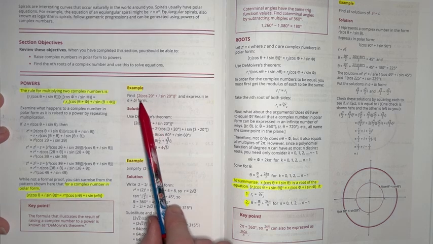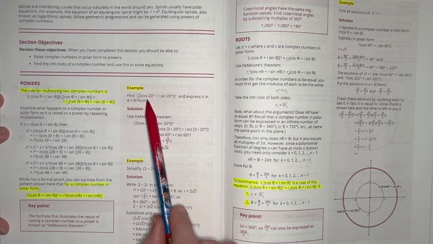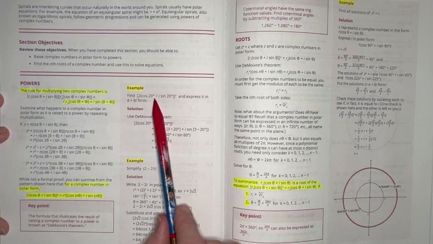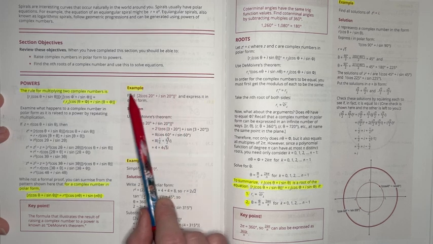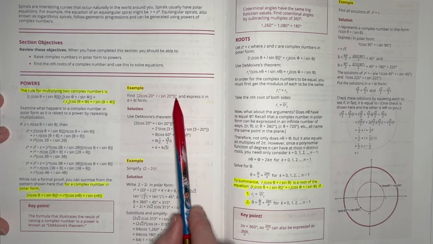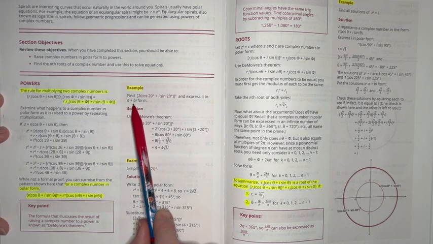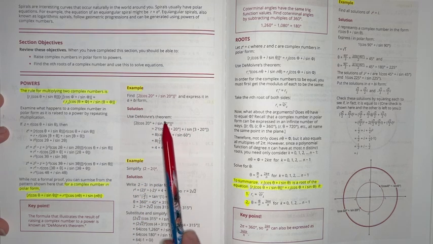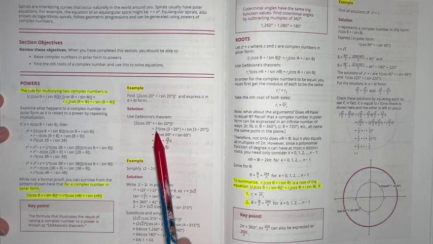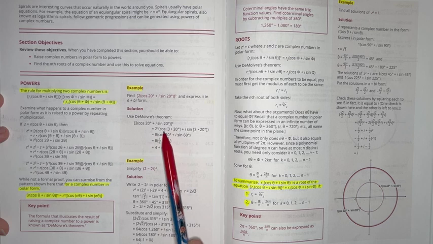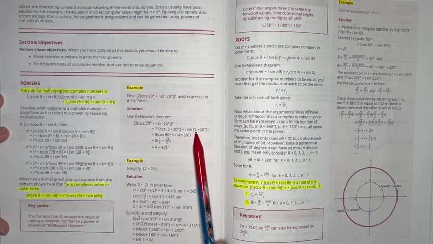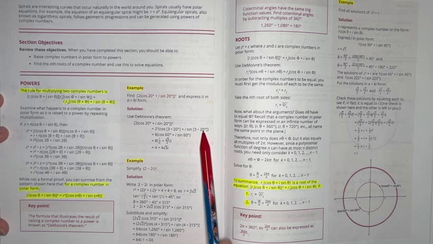So looking here at this example, if we have 2 times the quantity cosine 20 degrees plus I sine of 20 degrees, all of that raised to the third power, and they want us to express it in a plus bi form, then we're going to cube the r, and then take cosine of 3 times 20 degrees plus I sine of 3 times 20 degrees.